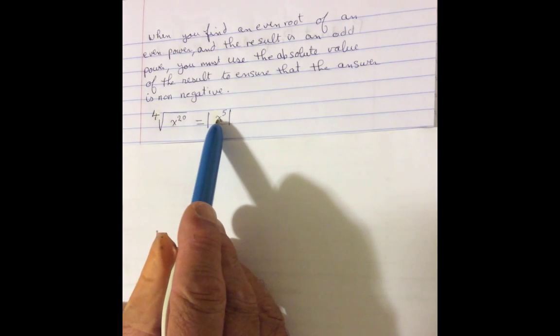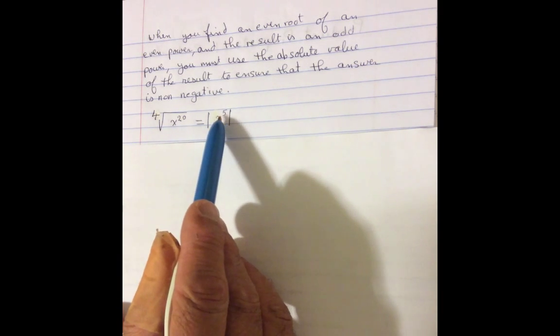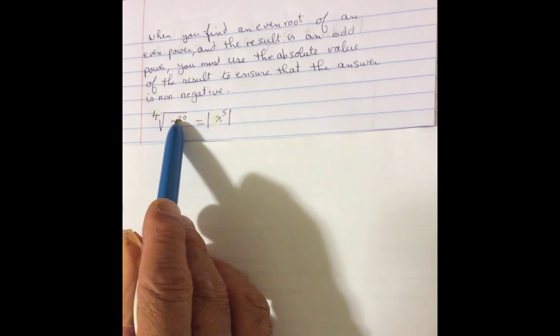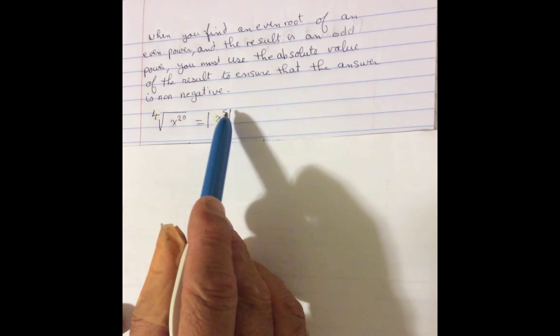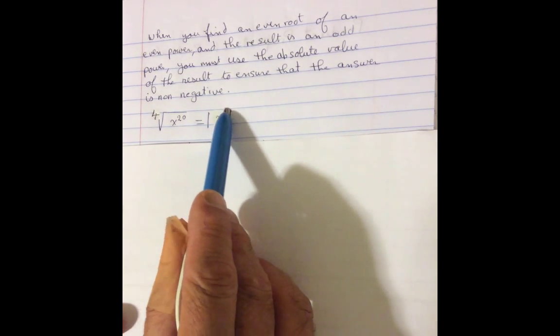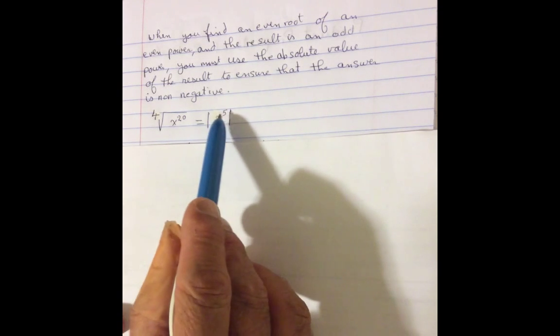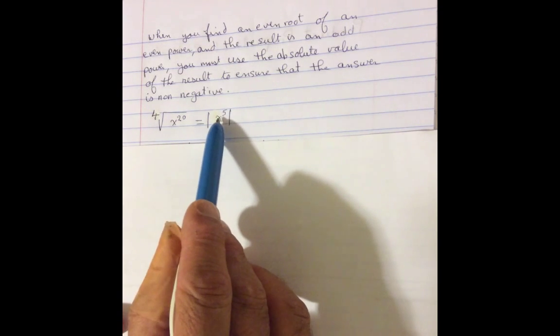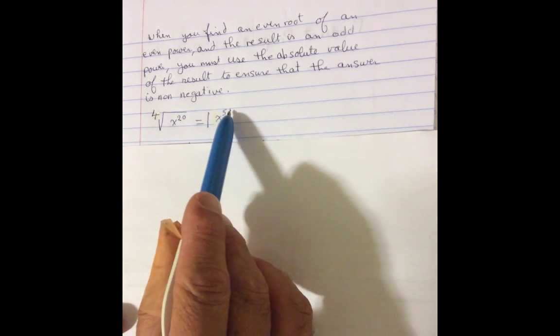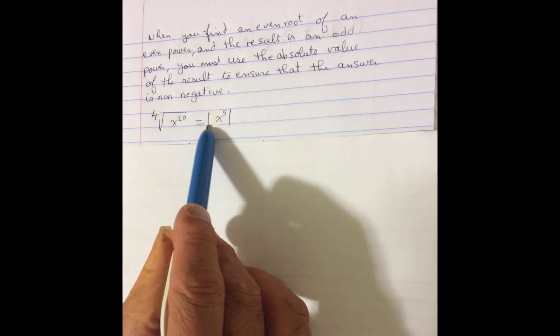If this x is negative as we mentioned and we raise it to the 5th power, it's going to stay negative. But the answer has to be positive. So now we take the x power 5. Have you noticed that this 5 is odd? So if this is odd and the base is negative, the final answer is going to be negative. That's why we have to put it in absolute value.